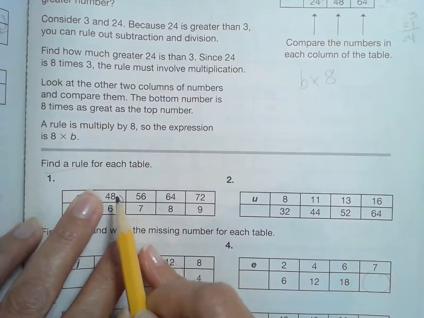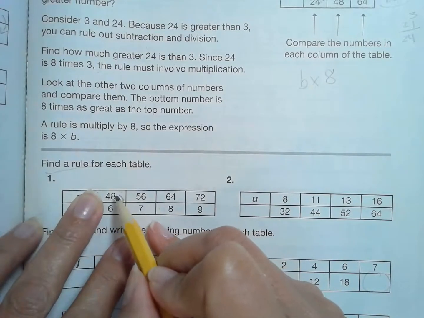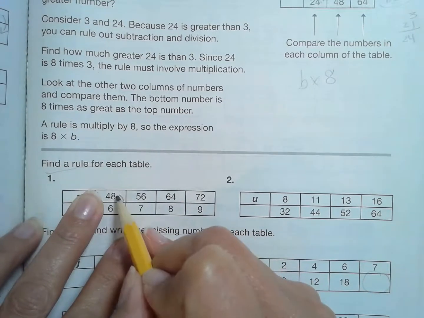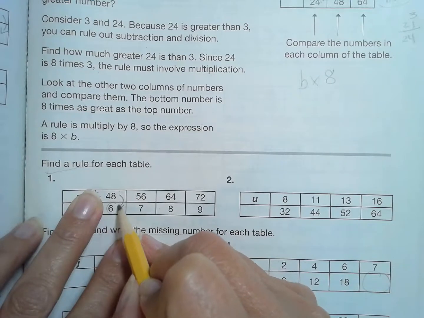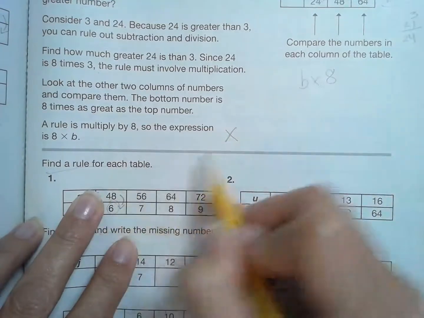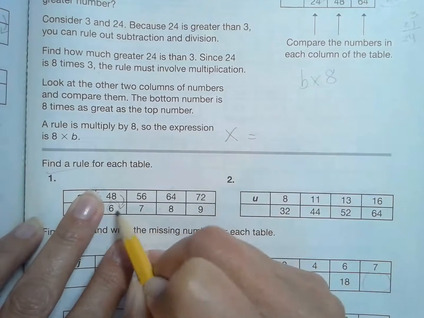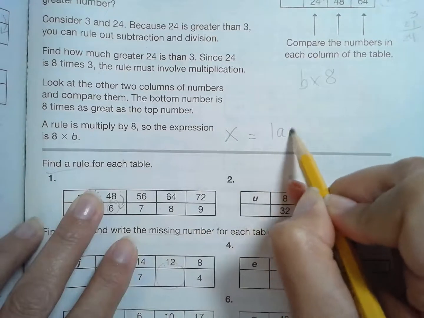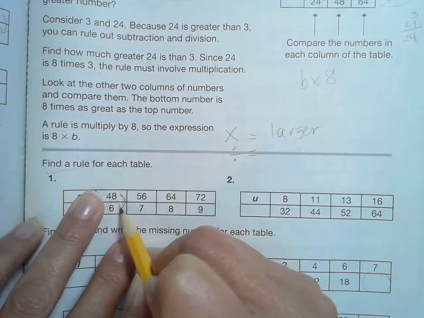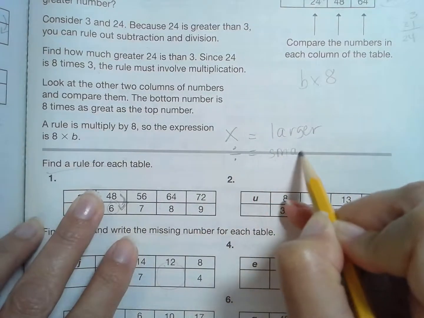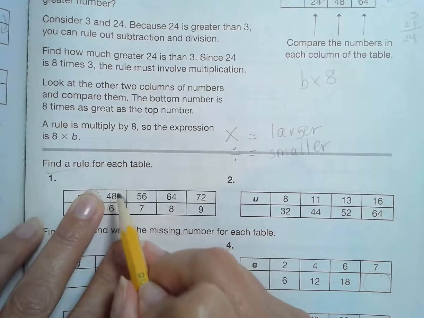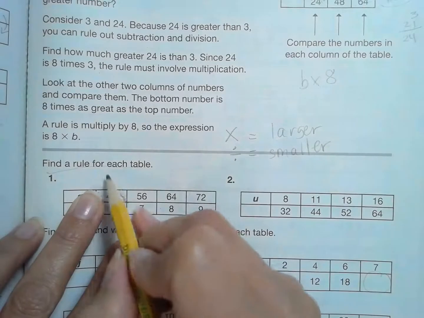So I know it cannot be multiplication, because if I multiply 48 times a number, my answer, or my product, will be bigger, but my number has to become smaller. So if I use multiplication in my rule, my other number will be larger. But if I use division, my other number will be a smaller number, right? So I have to use my number sense there. So I know I need to divide 48 by something to get 6.